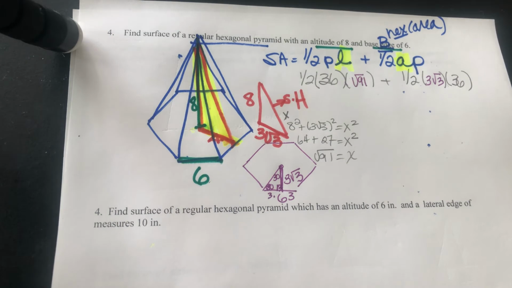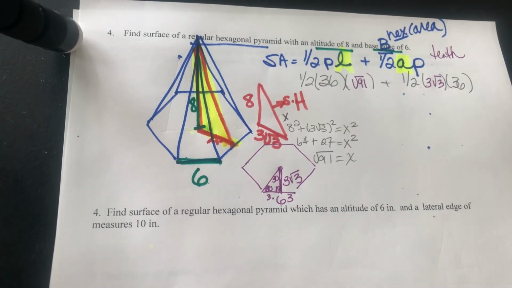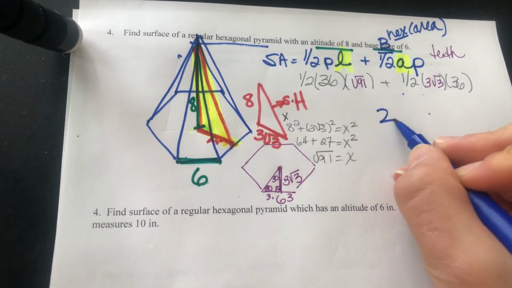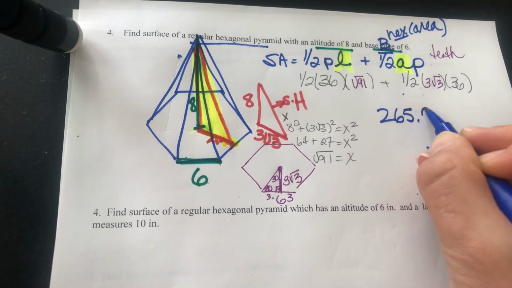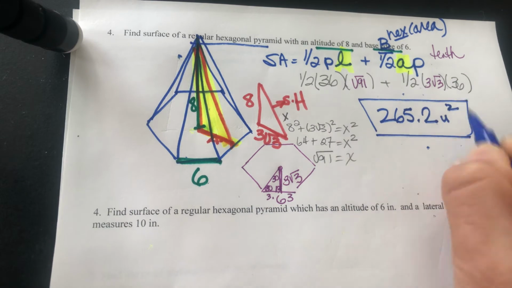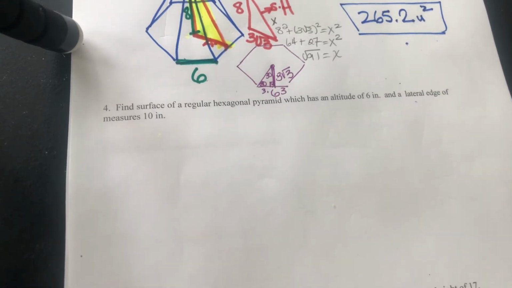So again, I know these are a little bit harder. And let's find our answer to the nearest 10. So again, we're going to put that whole thing in the calculator. And you get 265.2 units squared. So I need to see all this work. These problems are definitely one of the hardest ones, I think, of surface area. Okay, let's go to the next one.